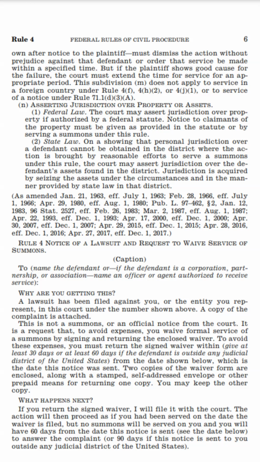(n) Asserting jurisdiction over property or assets. 1. Federal law. The court may assert jurisdiction over property if authorized by a federal statute. Notice to claimants of the property must be given as provided in the statute or by serving a summons under this rule. 2. State law. On a showing that personal jurisdiction over a defendant cannot be obtained in the district where the action is brought by reasonable efforts to serve a summons under this rule, the court may assert jurisdiction over the defendant's assets found in the district. Jurisdiction is acquired by seizing the assets under the circumstances and in the manner provided by state law in that district.